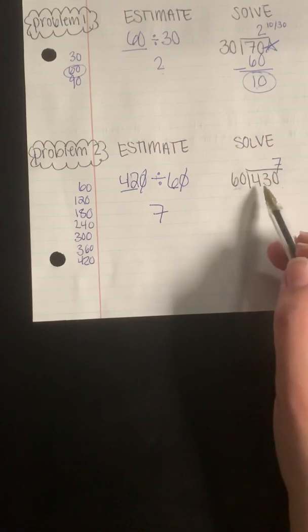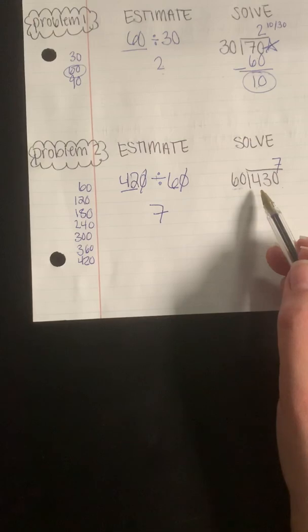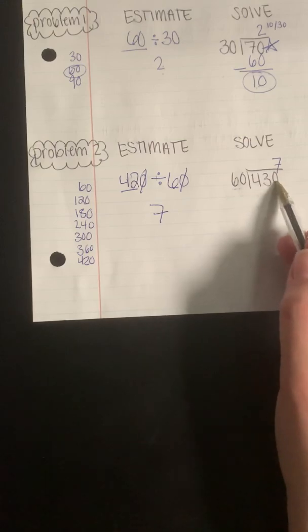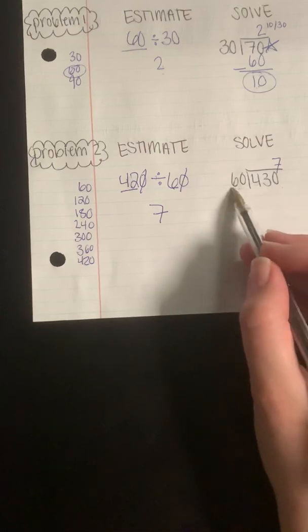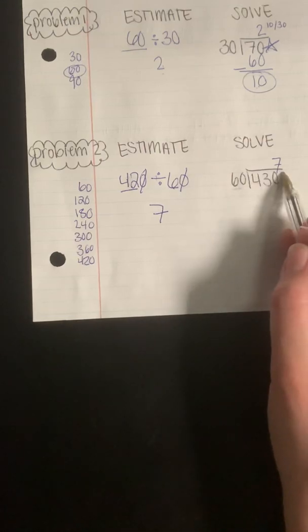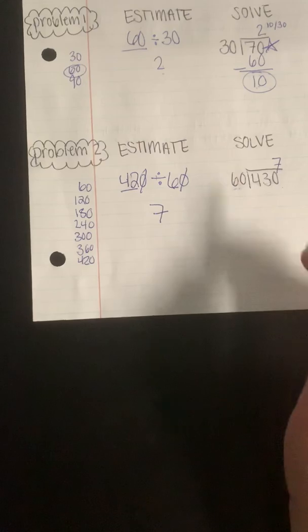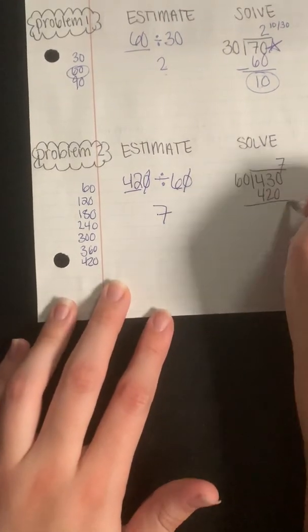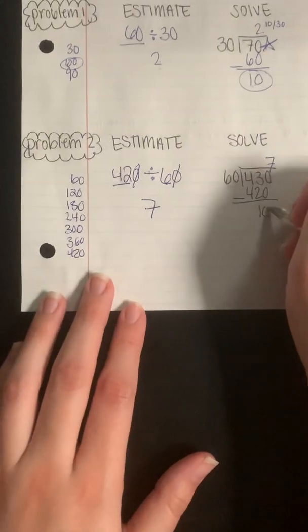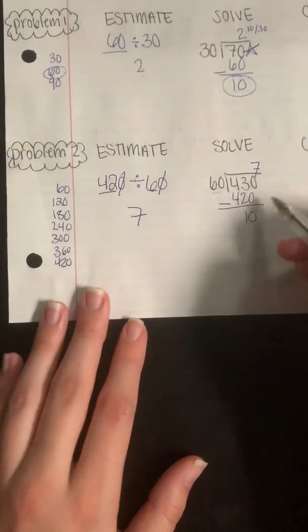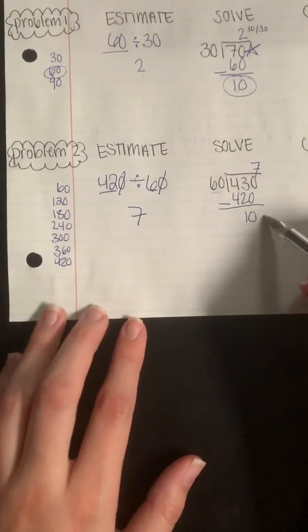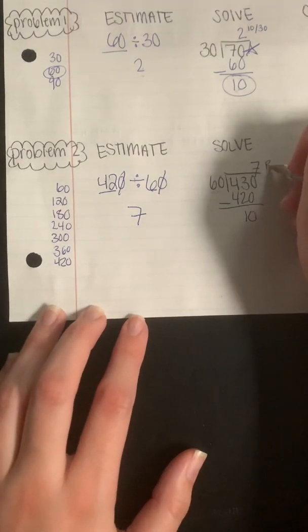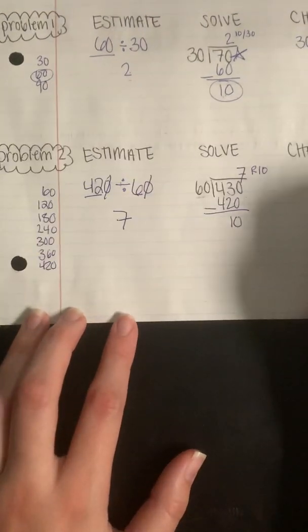So 430 divided by 60, we're saying is 7, and there might be something left over. So 7 times 6 is 42, and a 0. When I subtract, I get 10. Okay, so there's nothing else for me to bring down. This becomes my remainder. So I could say remainder 10, R10.